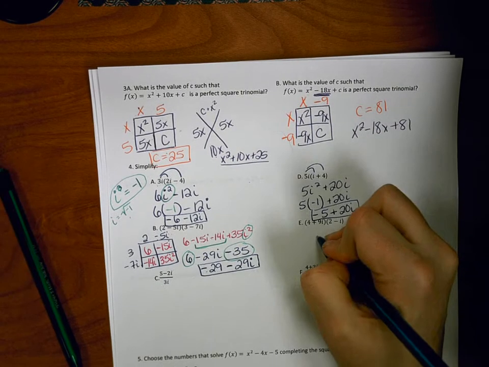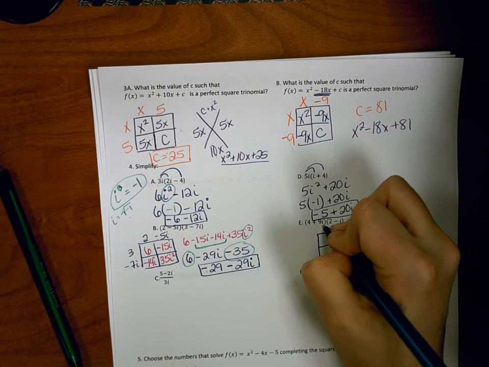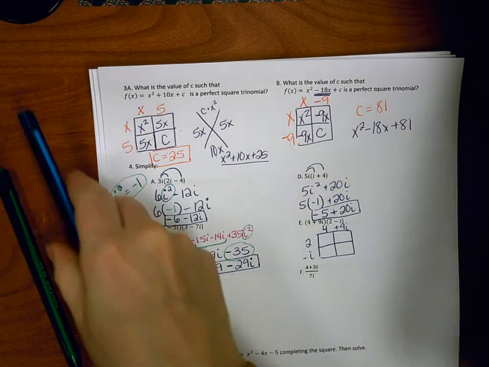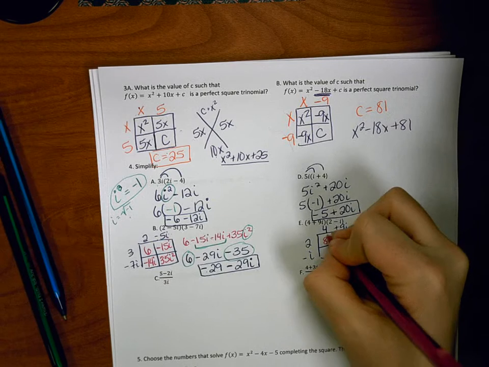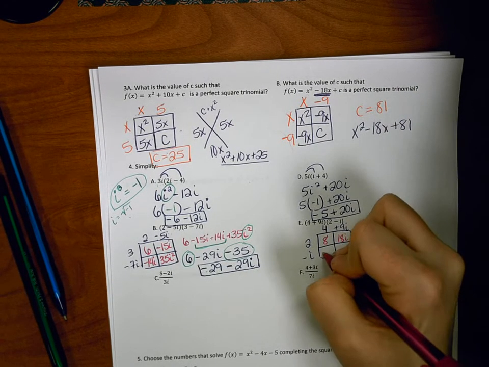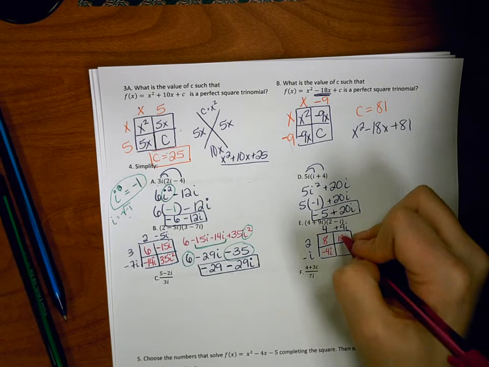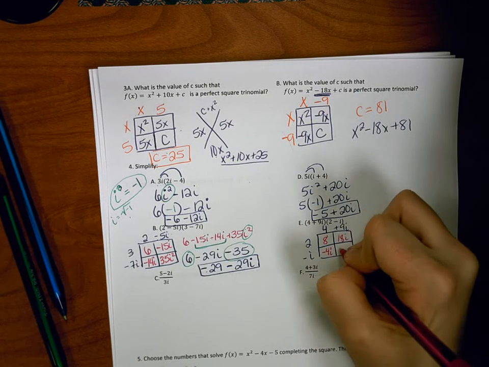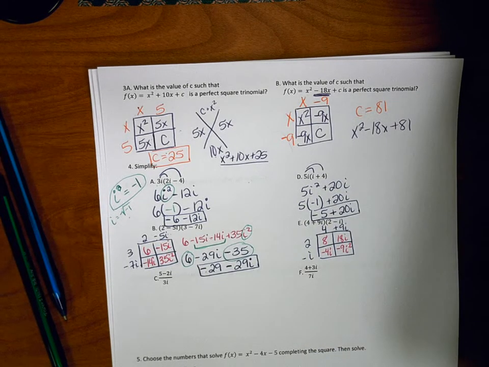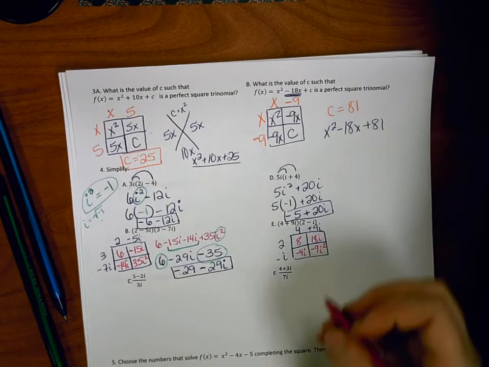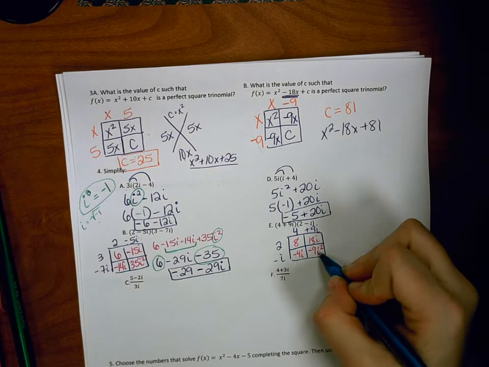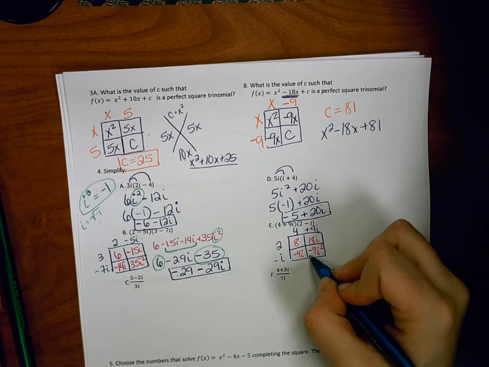Part E, an area model again, because I have a base of 4 plus 9i and a height of 2 minus i. 4 times 2 is 8. 9i times 2 is 18i. 4 times negative i is negative 4i. And 9i times negative i is negative 9i squared. Remember, this is going to end up giving you a real number because i squared is negative 1. Negative 1 times negative 9 is positive 9.